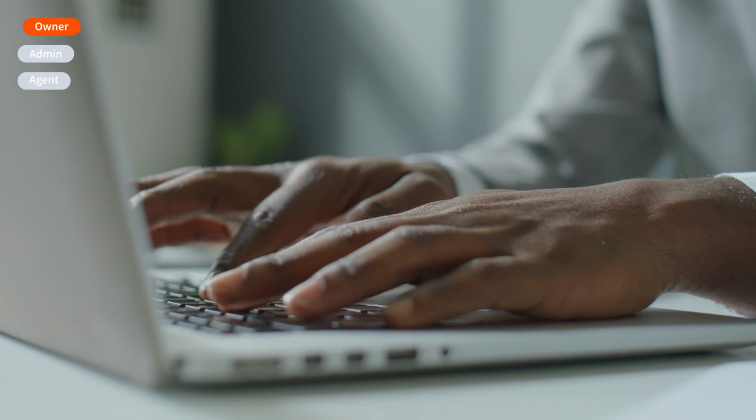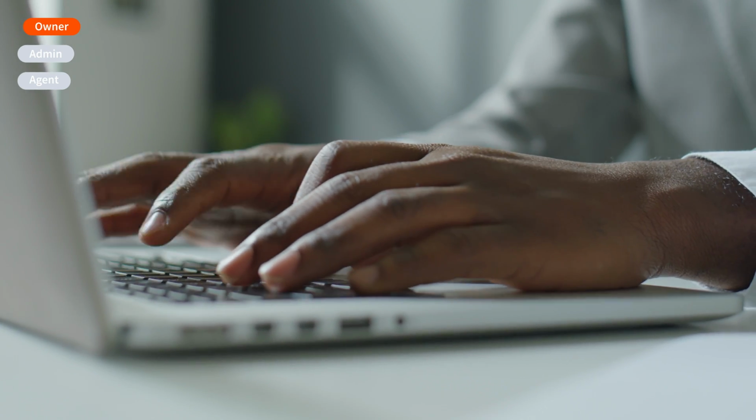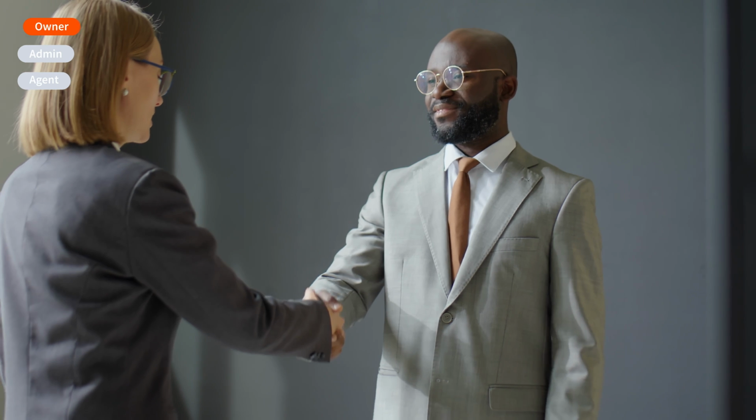So if the owner is, let's say, your CEO who created the LiveChat account and they want to pass the ownership over to your customer service manager who's currently an agent, that is totally possible with the click of a few buttons in the subscription section under account details. Then your CEO who gave up the ownership of the account will become an admin.